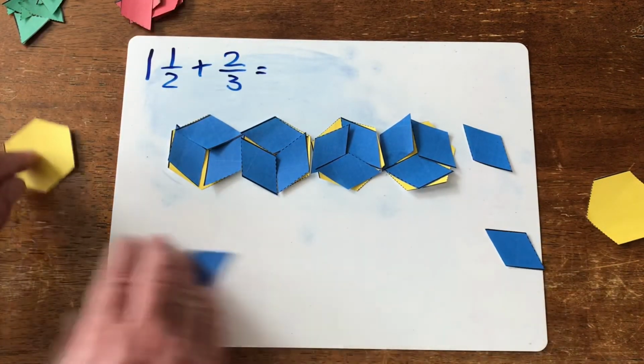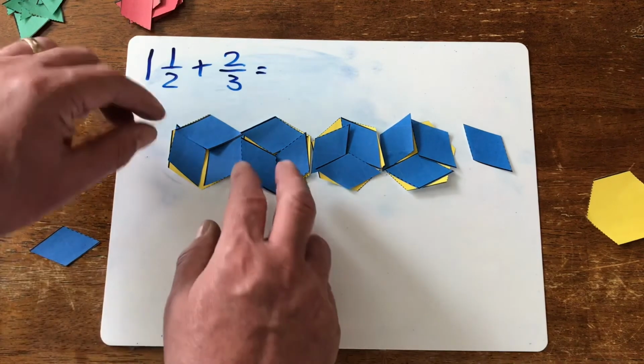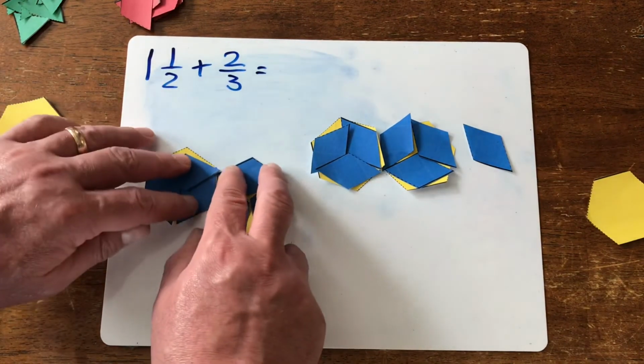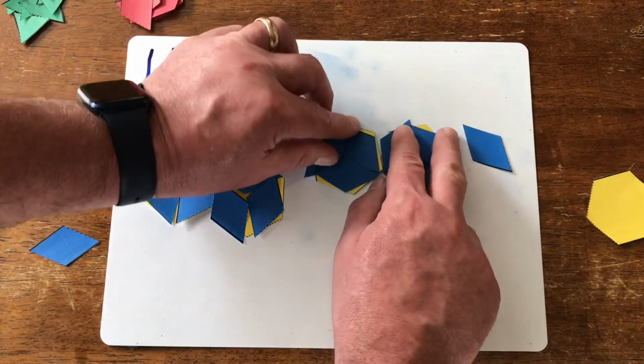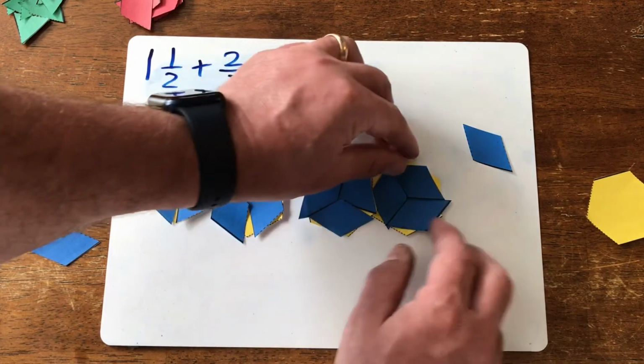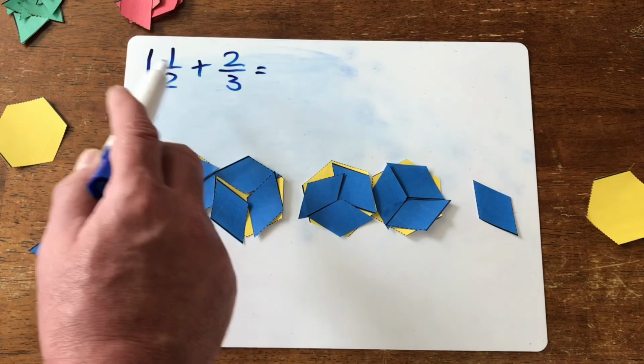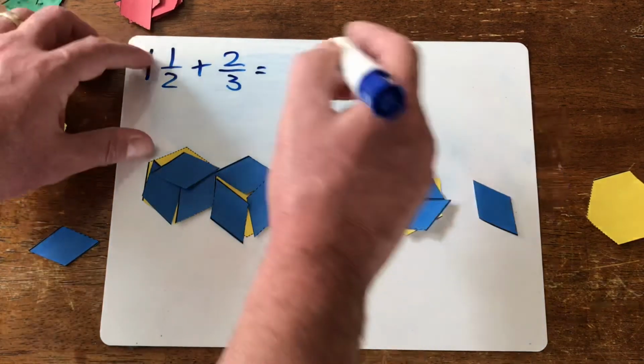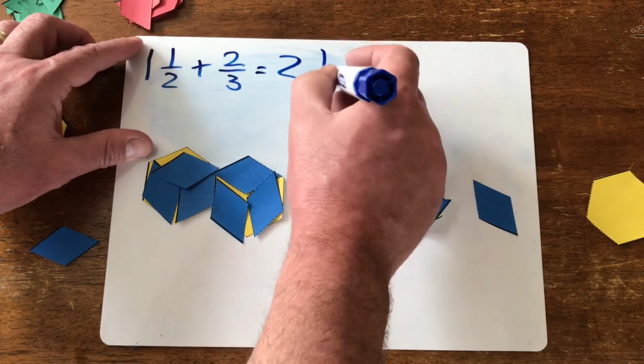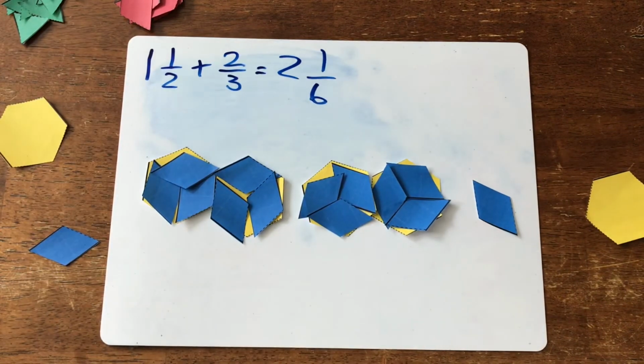Okay. So basically we have 1 whole, another whole, that makes 2, and 1/6. So 1½ plus 2/3 equals 2 and 1/6. And there's an example of addition using pattern blocks.